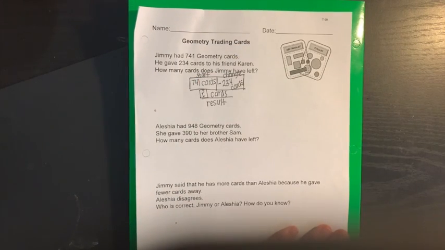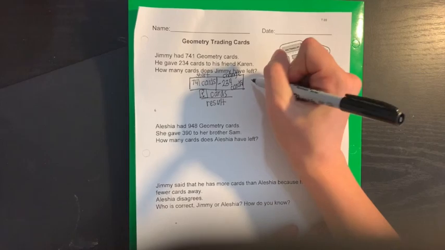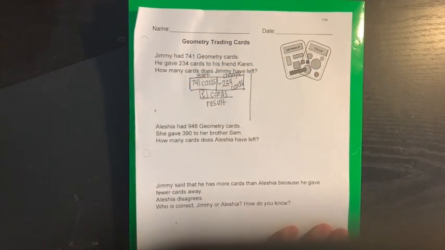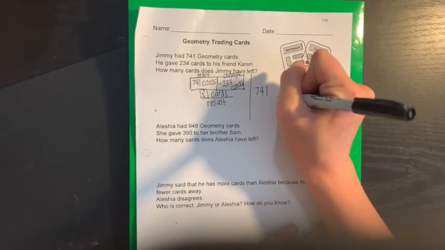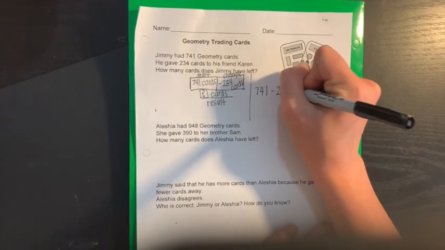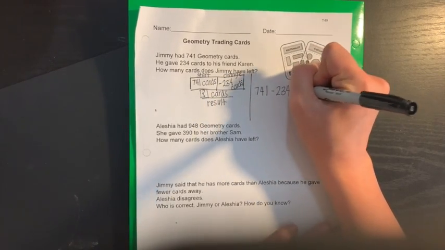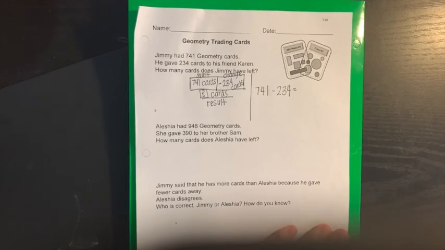The next thing that I want to make sure that you have on your sheet is an equation. I want you to show me what equation these numbers represent. And you can use your tape diagram to help you see that equation because it makes it nice and clear for you. 741 minus 234 equals, and that's when you're going to solve.